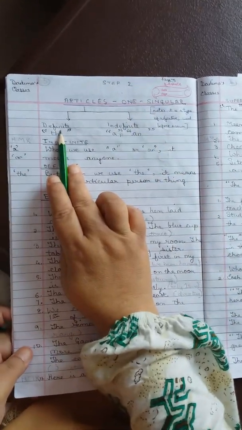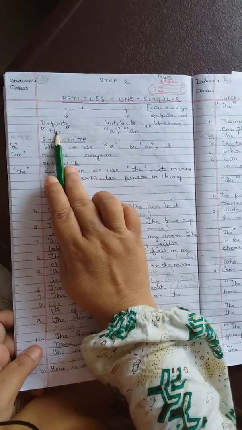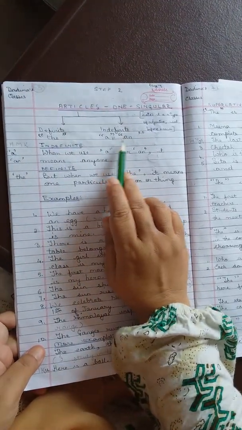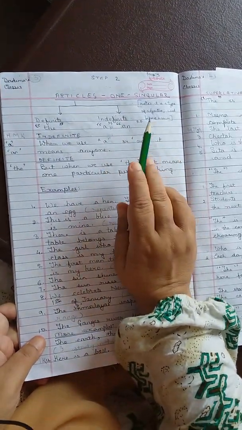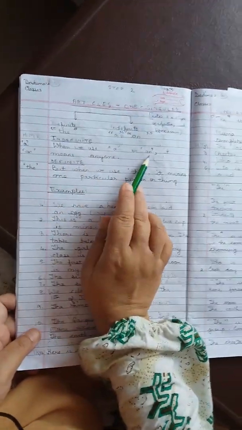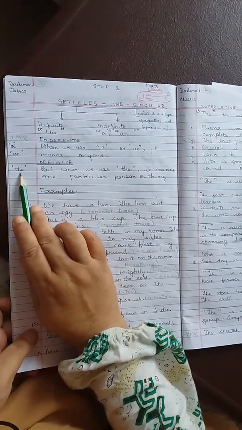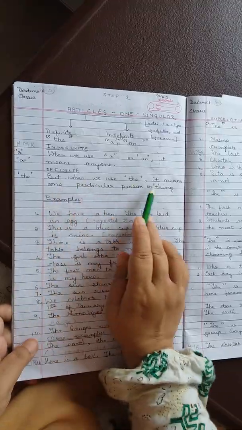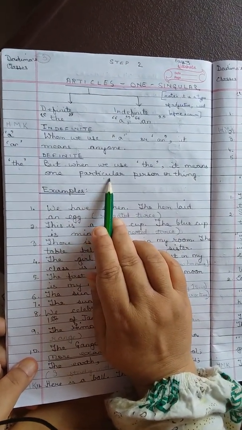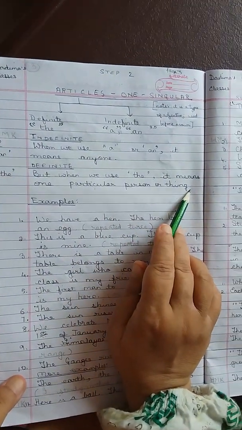There are two types of articles: the definite article "the", which we use for any particular person, place, or thing, and the indefinite article "a" or "an", used for anyone. The indefinite article a or an means anyone, and the definite article the is used to mean one particular, special, important person or thing whom we can recognize and know.